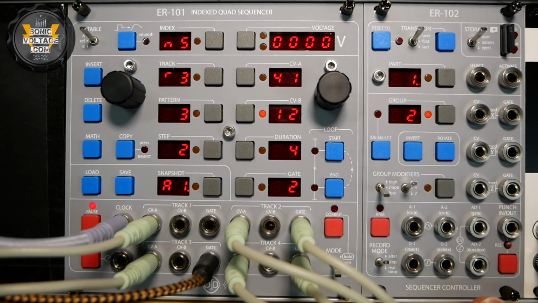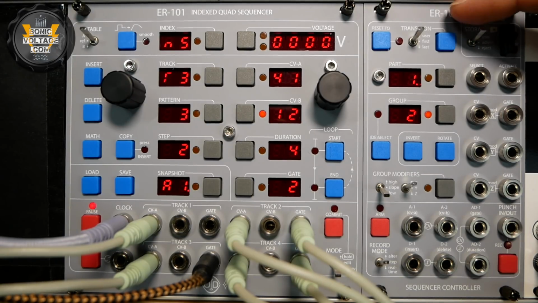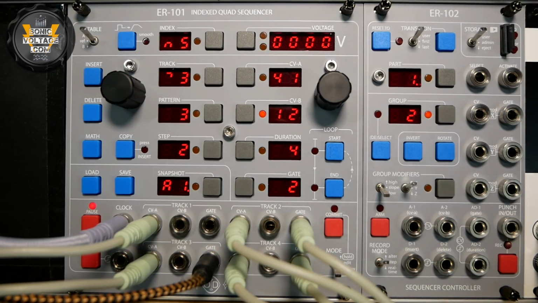This is, of course, the expander module for the 101. And in terms of connections, of course, each module has its own power cable. So yes, you need bus power for each individually. There is also, with the 102, an additional cable that connects the two devices together. Now, this cable is just long enough to connect the 102 next to the 101. So if for some reason you want this further away from the 101, you may have to source a different cable. But having said that, I don't see any reason why you would want the 102 away from the 101.